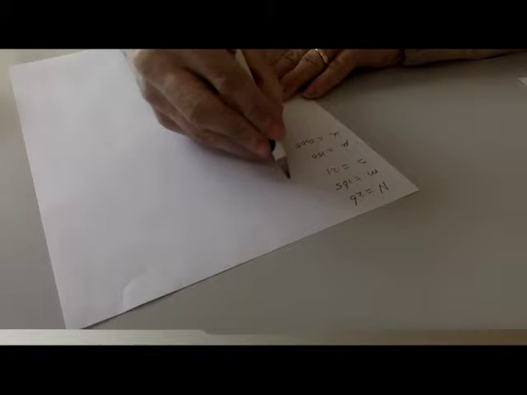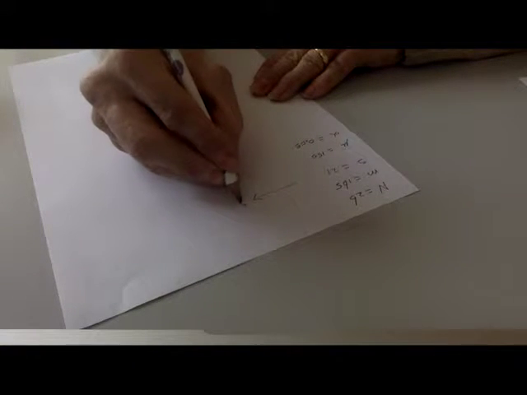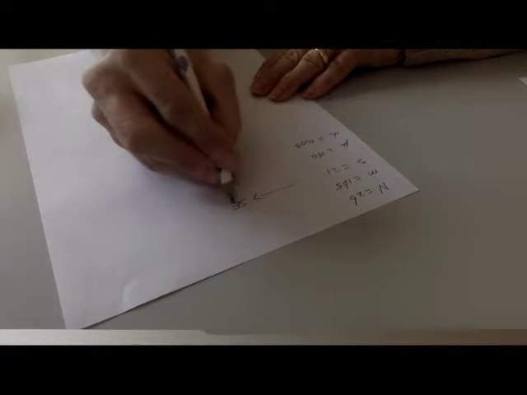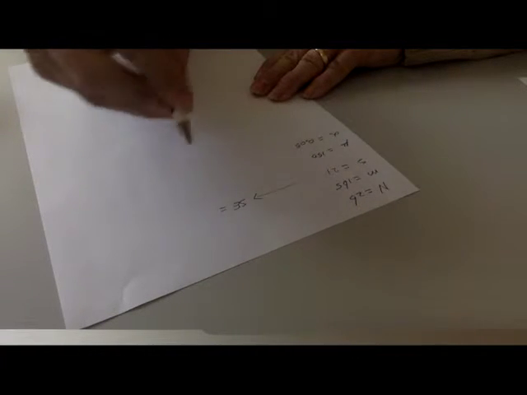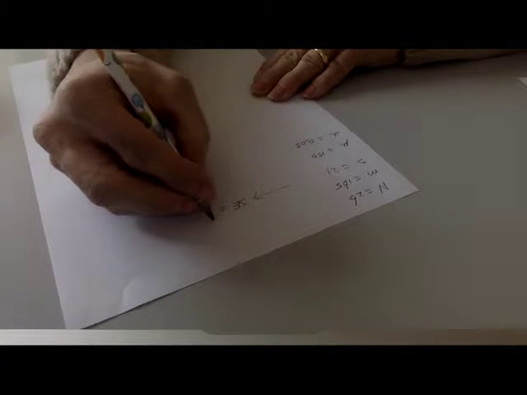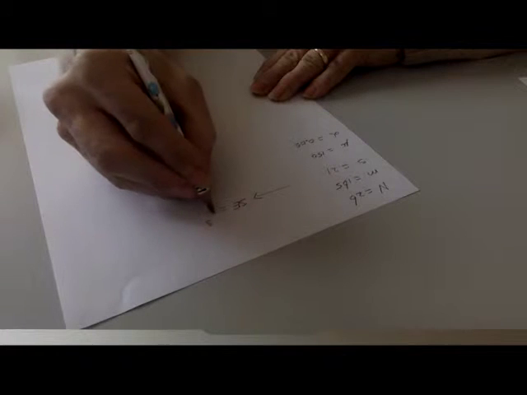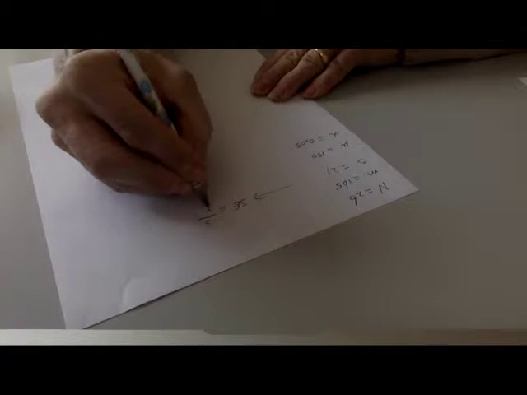The first thing that we will do very quickly is calculate the standard error. The standard error was the standard deviation divided by the square root of n.